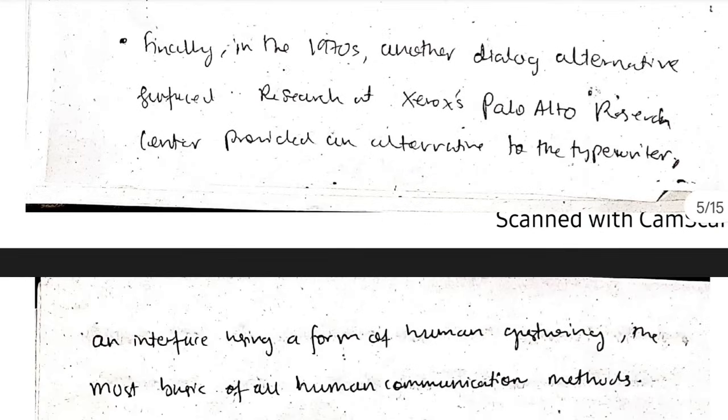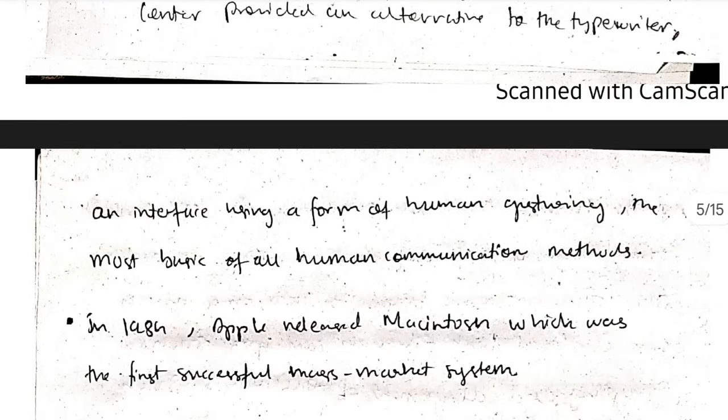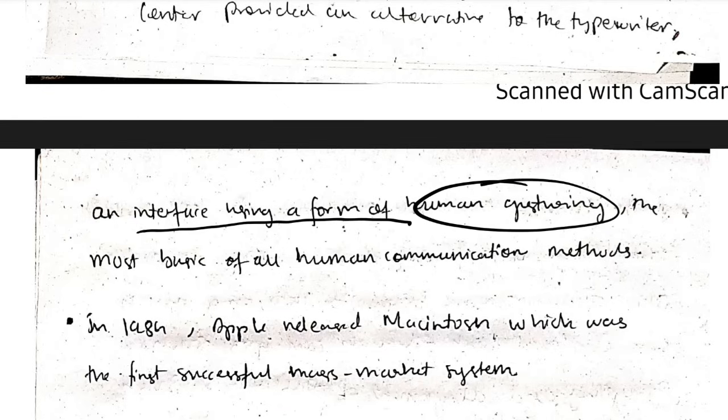Then in 1970s there was a person called Xerox Palo. So what he did is he introduced a typewriter. Typewriter means they will be typing and the inputs will be going to the computer, but still it was not that much good. So he invented an interface using a form of human gesturing. By using human gestures, we will be able to interact with the computer. That was an alternate to the typewriter.